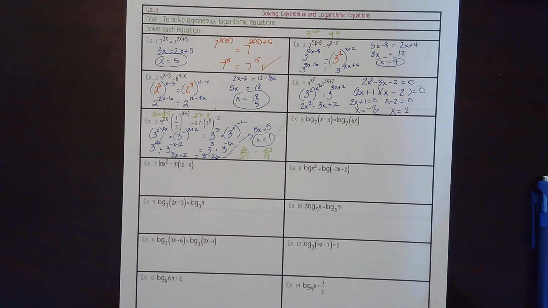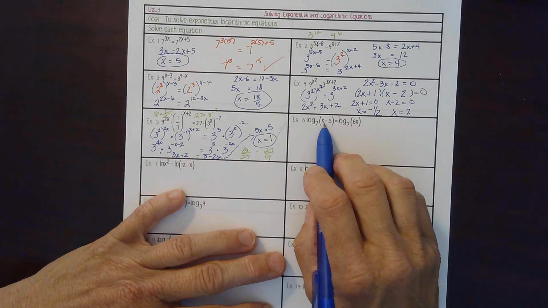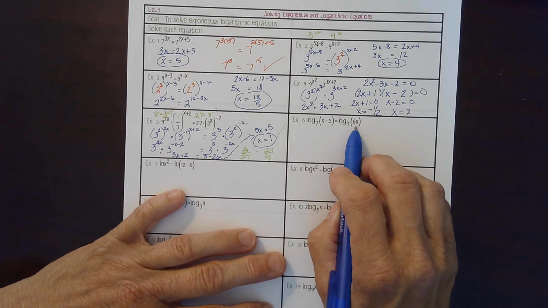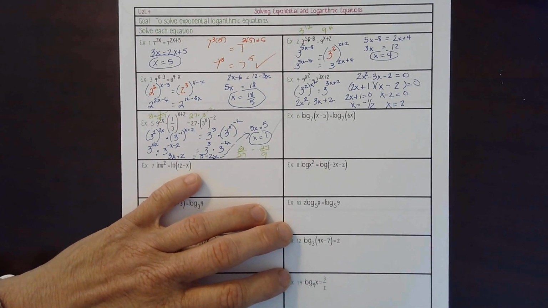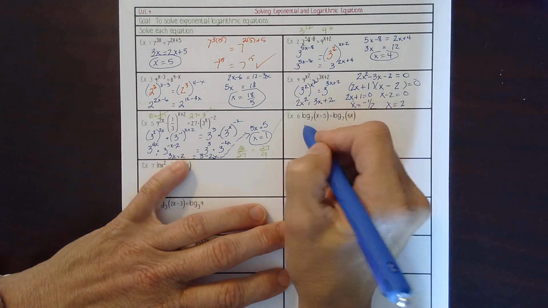So let's take a look at some logarithmic equations, some pretty basic logarithmic equations. You have log base 7 of x minus 5 equals log base 7 of 6x. Now, what's nice about this example is that both of the logs have a base of 7, which makes things really nice. I have a single log on each side of this equation.